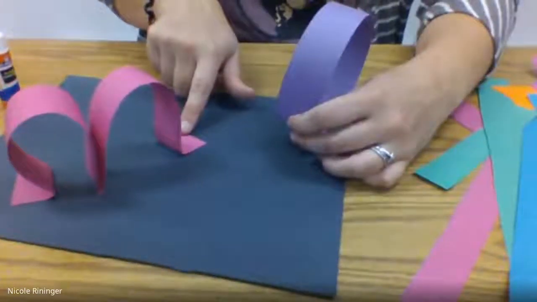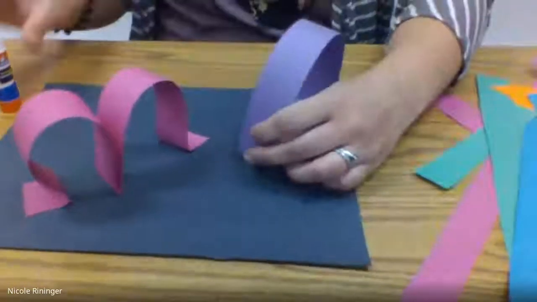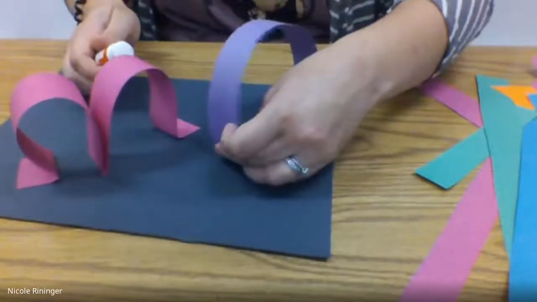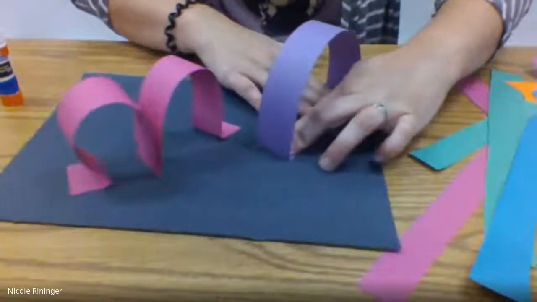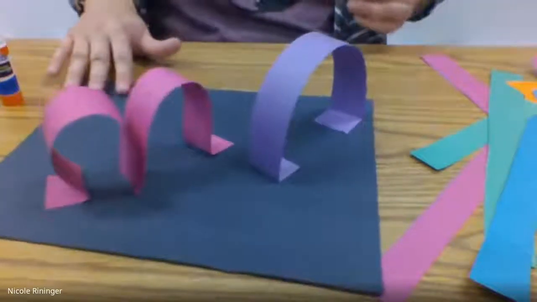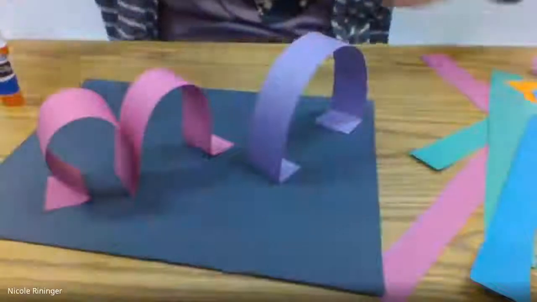So on this one, I had my feet face the outside. You can have your feet face the outside or inside, and it will work. I'm going to put some glue right here. I'm going to stick it down and hold it so it stays. So now you can see the start of my sculpture. And now I'm just going to keep adding to fill up this black paper.